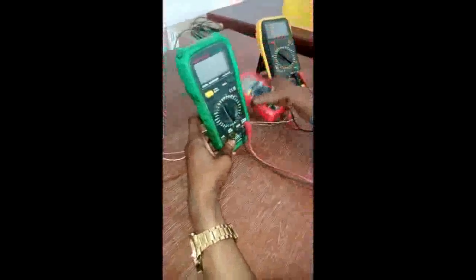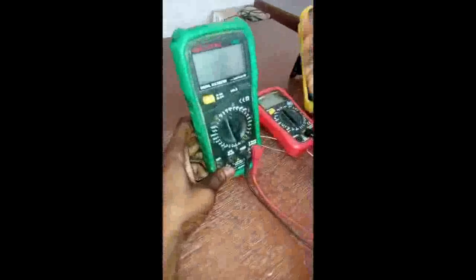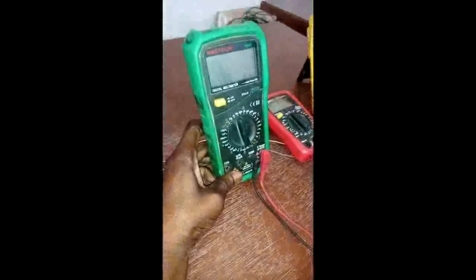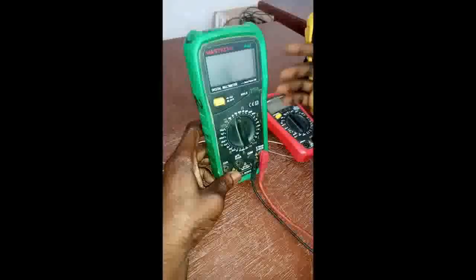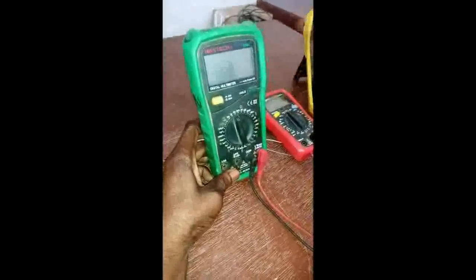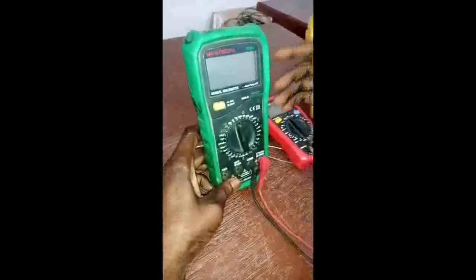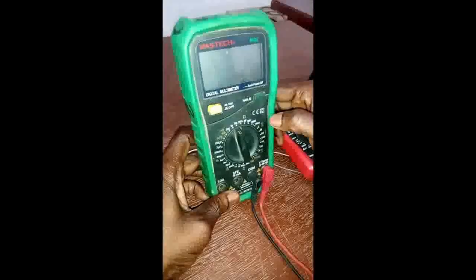Then these are the digital multimeter. All these ones are the analog, but this is digital. Digital multimeter, that is what we call it. It can be used to measure resistance. You can use it to measure DC voltage, AC voltage, DC current, AC current. It can measure frequency. It can measure temperature, as well as the capacitance of any capacitor.